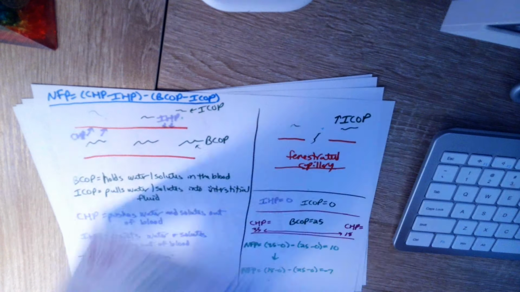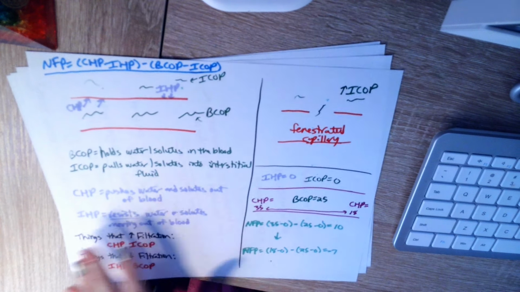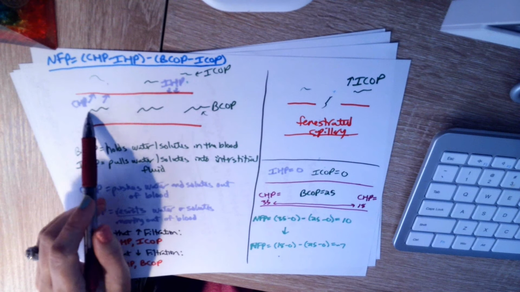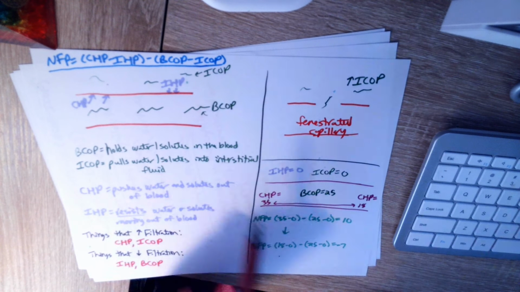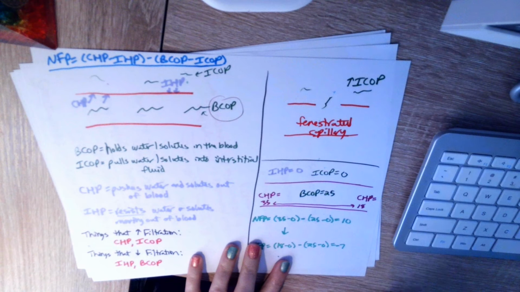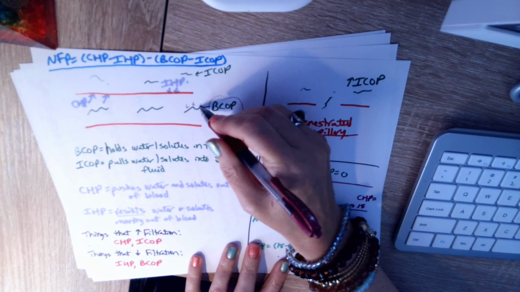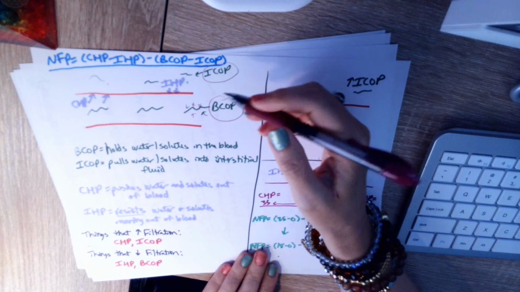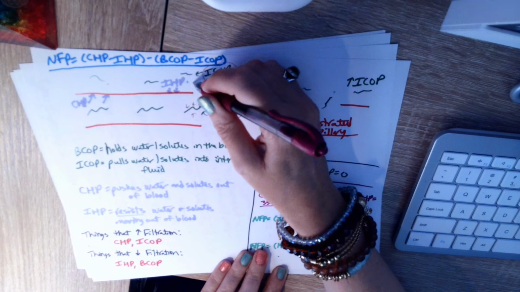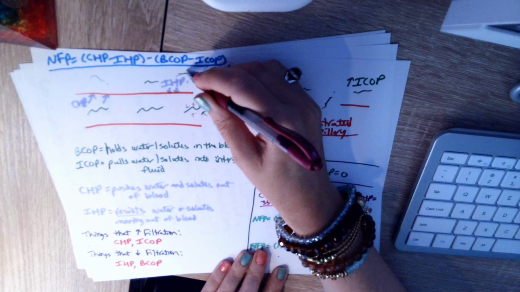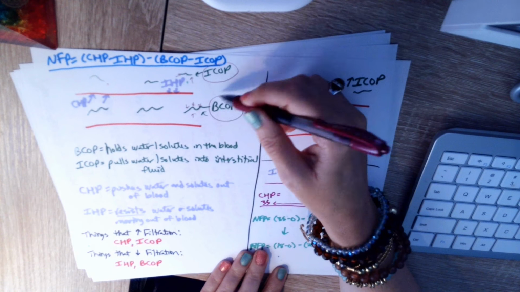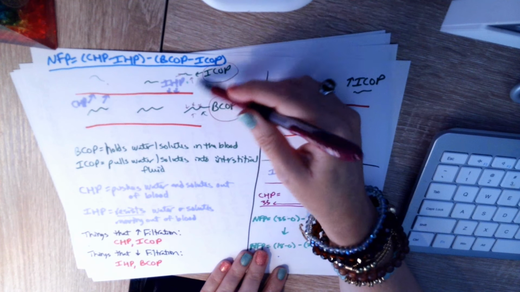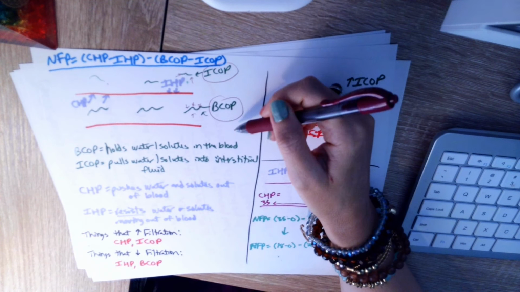Okay, so let's look at this in practical terms. Here is our capillary. Here are little proteins in there. That's representing the blood colloid osmotic pressure, attracting water and solutes towards the blood. This is representing the interstitial colloid osmotic pressure, so any proteins in the interstitial fluid. This would be attracting water and solutes towards the interstitial fluid. So this is working for reabsorption or against filtration. This is working for filtration, trying to pull things out of the water towards the tissue.